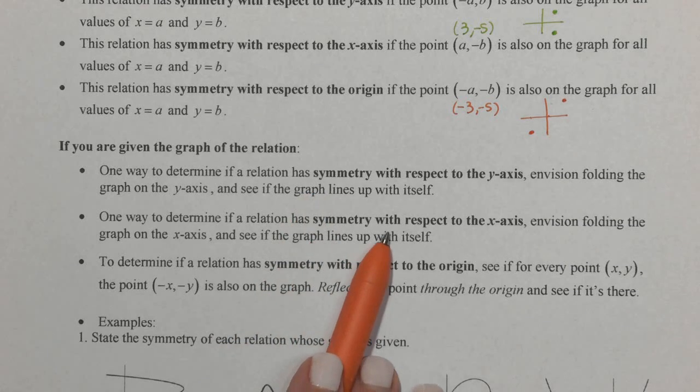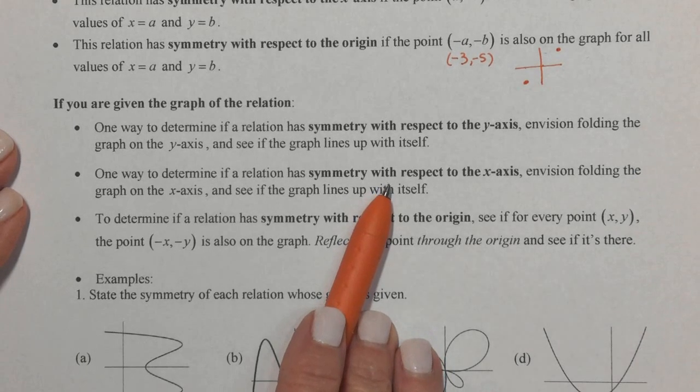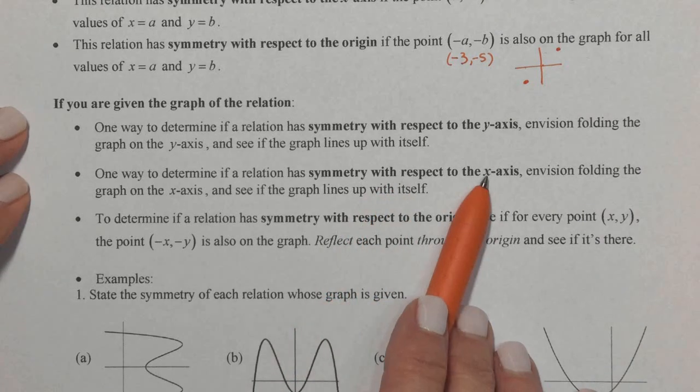For x-axis symmetry, do the same thing except fold it along the x-axis mentally. You're not going to do that with your actual paper. You'll have all these folds all over your paper. It'll be a mess. But you can imagine doing that. Is every point reflected through the x-axis to another point on the curve?